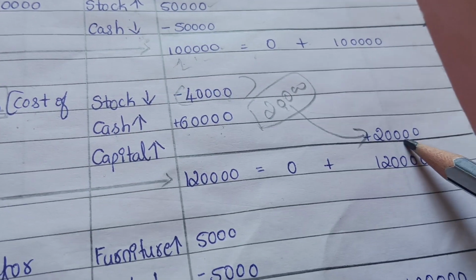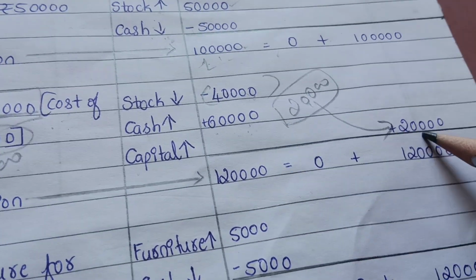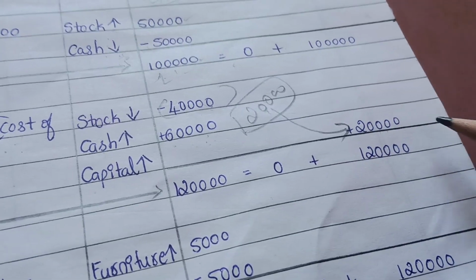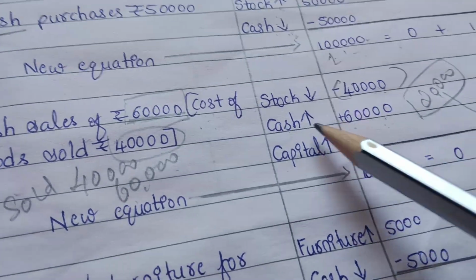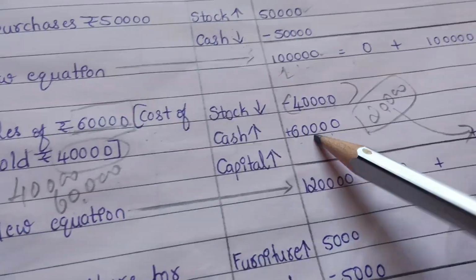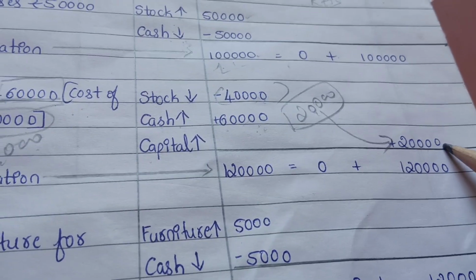You can see here capital has been increased by 20,000. Similarly, if they get a loss, the capital decreases by the same loss. You have to understand this. So decrease in stock 40,000, increase in cash 60,000. There is a difference of 20,000 rupees that is going to increase the capital as well.